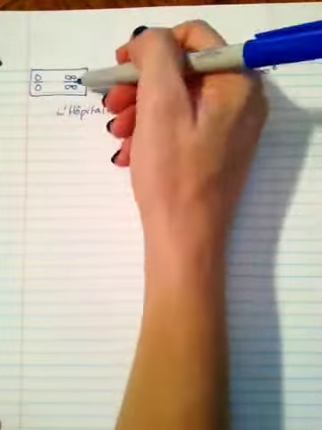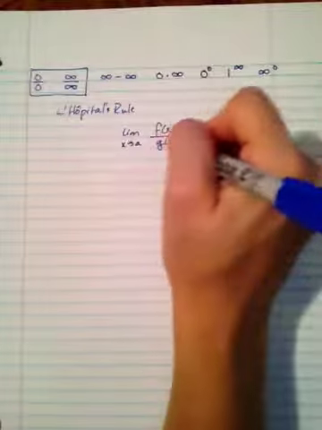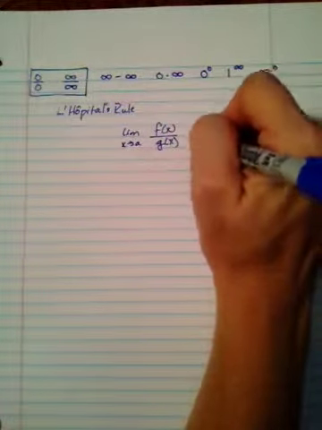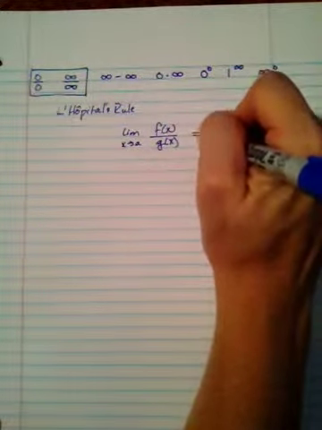If you have a positive or negative multiplied in here, that doesn't matter. But it has to be 0 over 0 or infinity over infinity. Then you can apply L'Hopital's rule, which says that this limit is equal to the limit as x approaches a of f prime of x over g prime of x.